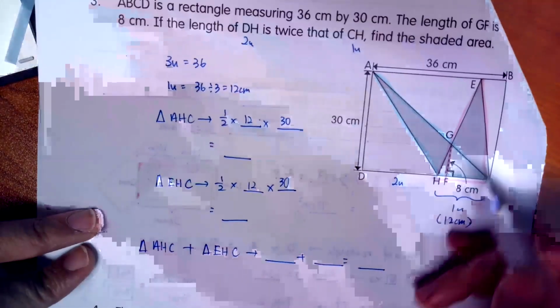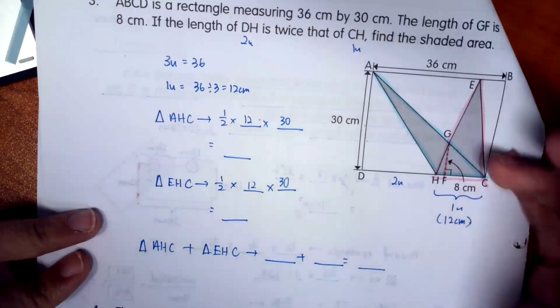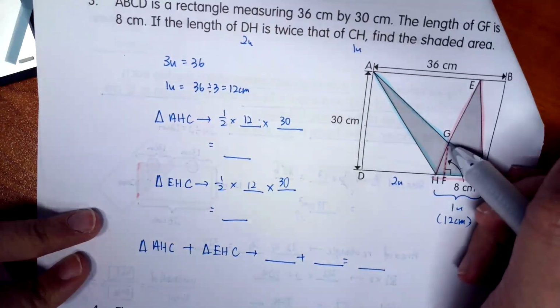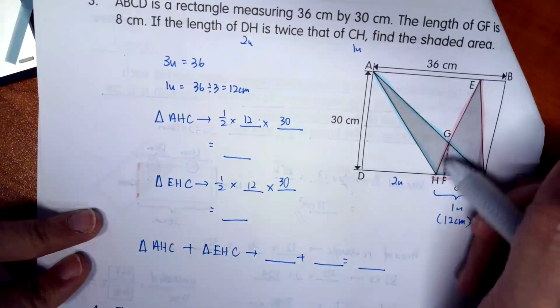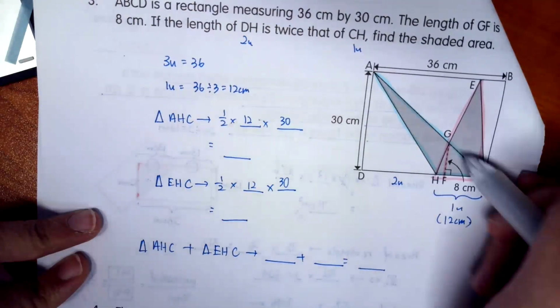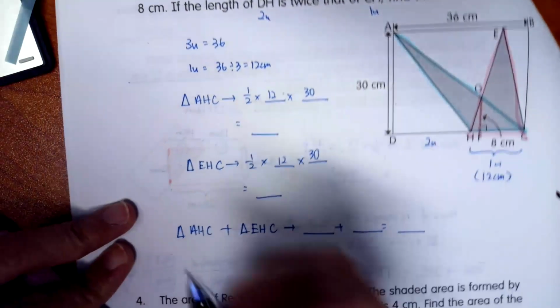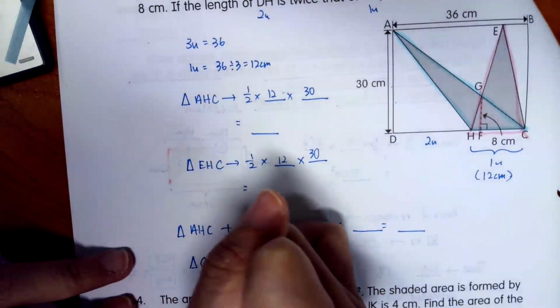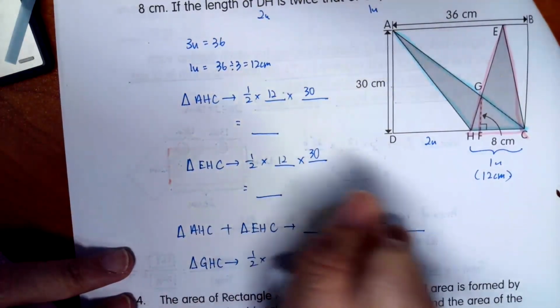All right, so eventually you're going to add triangle AHC plus triangle EHC together. Okay, you add the two triangles together. But don't forget, when you add this together, can you see that this triangle inside here was counted twice? This GHC was counted twice. So I need to remove one set of GHC. So which means that I need to know what is triangle GHC. It's half times base times height.